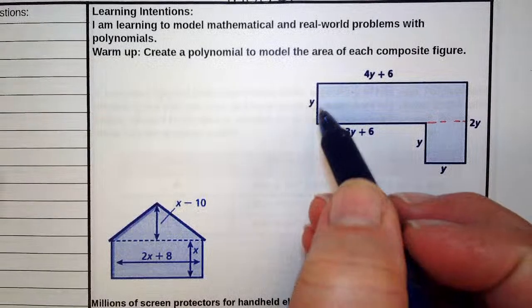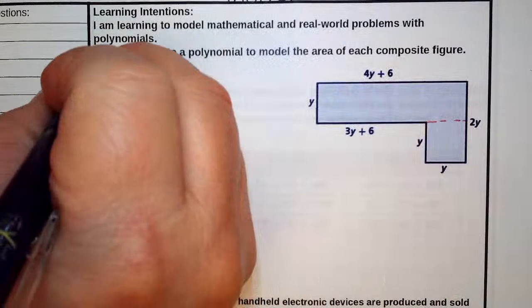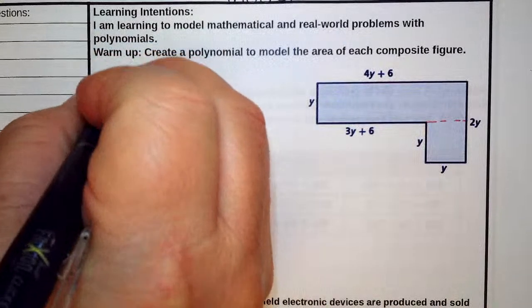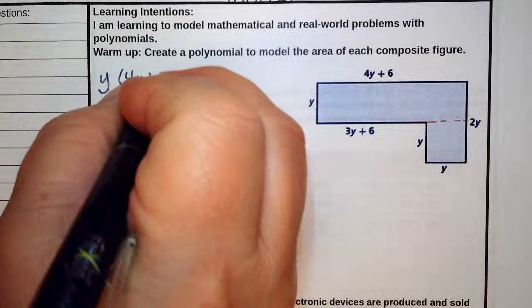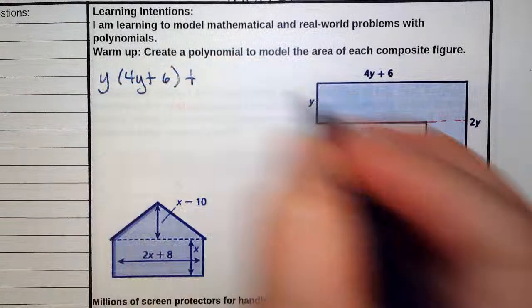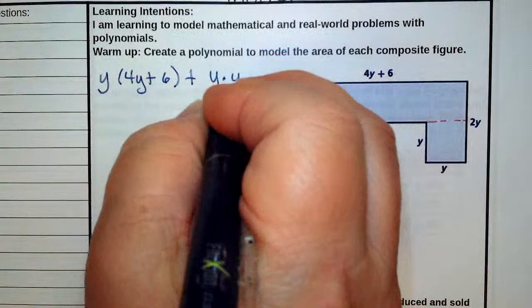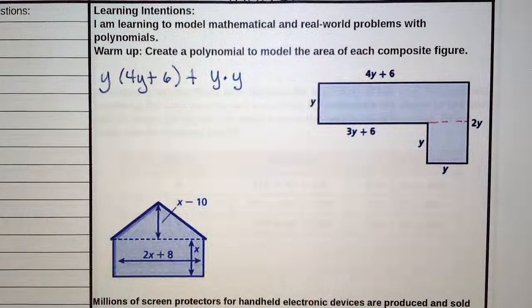So for the first, I've got y times 4y plus 6. And then that's the top area, plus the bottom is y times y. So length times width on both of them.